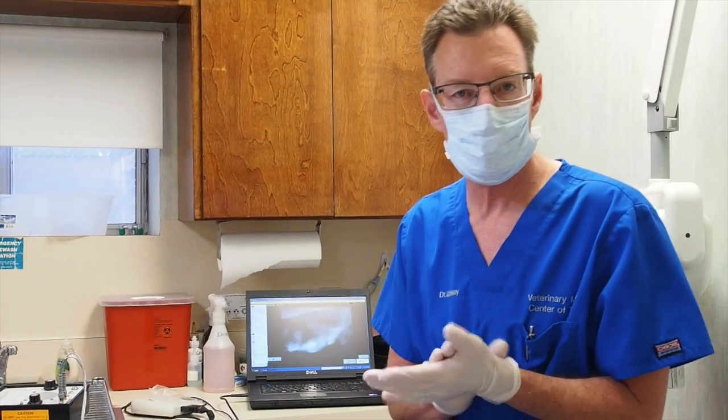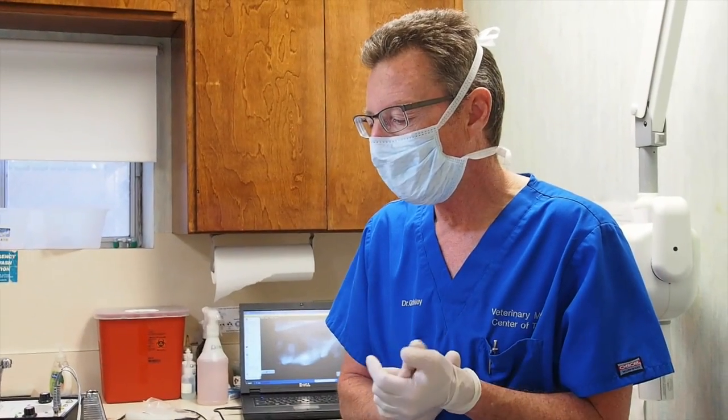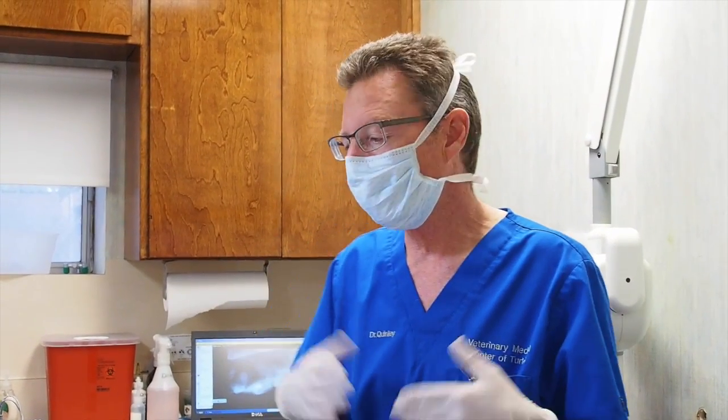It looks like the pulp is exposed, so we may have to go and address that, and that's the basic dental that we do on dogs. Obviously it's done under anesthesia. The main reason is we can't clean up under the gum line, we can't take x-rays, we can't probe for pockets, and we can't polish.